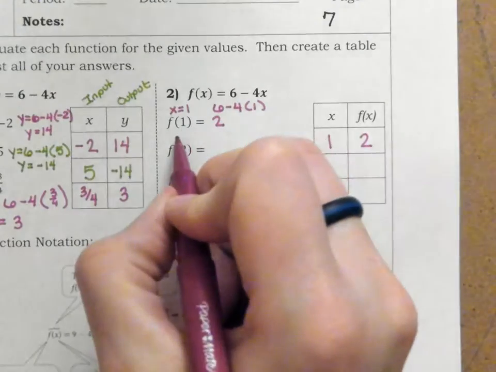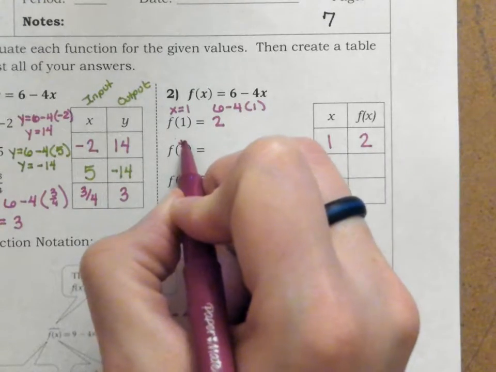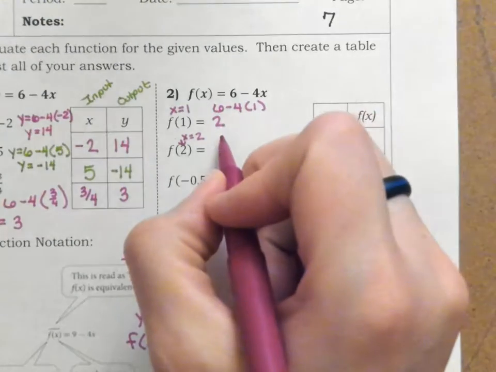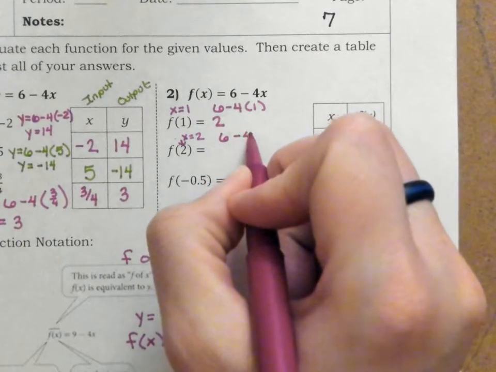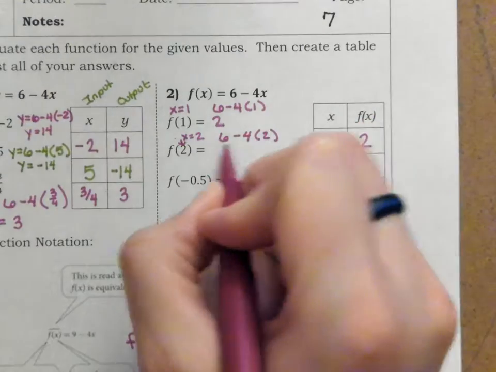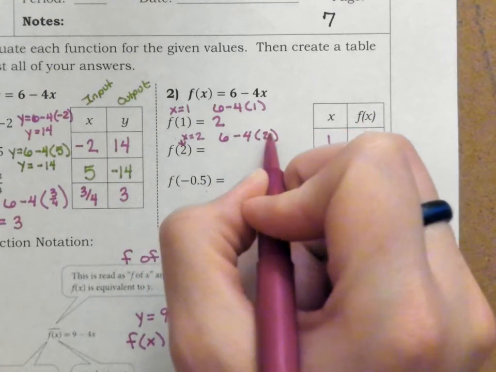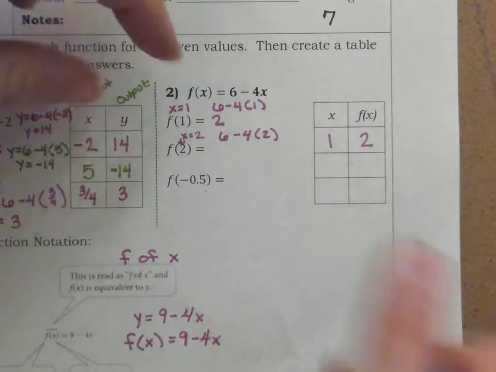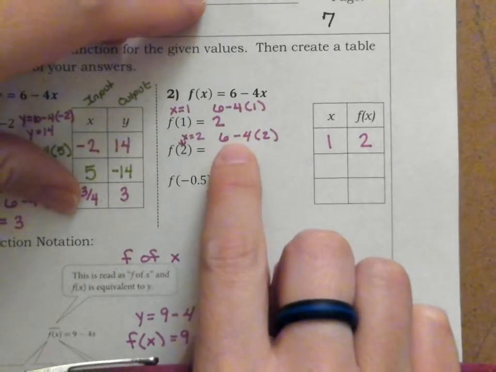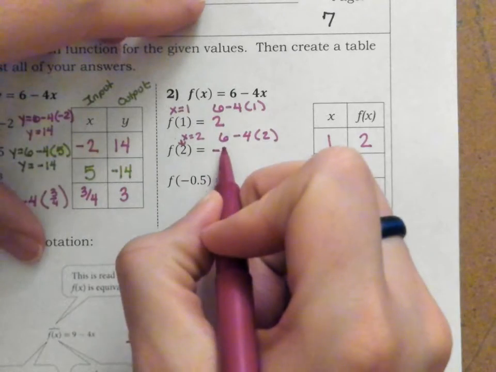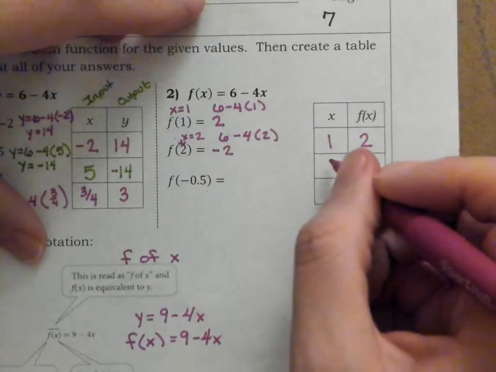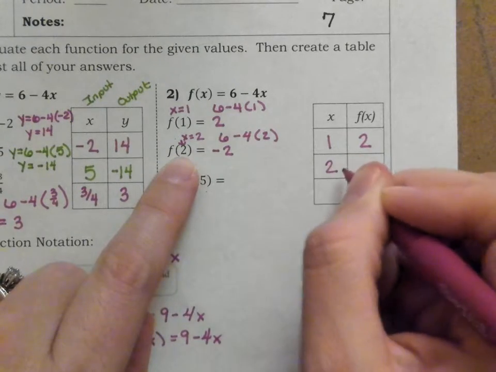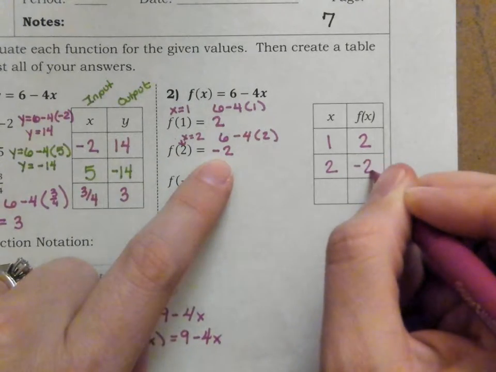So the next one, this inside means x equals 2. So I would replace x with 2: 6 minus 4 times 2. Again, we could figure that one out. 4 times 2 is 8. 6 minus 8 gives me negative 2. So my ordered pair, though, the inside is x, the outside is my y value.